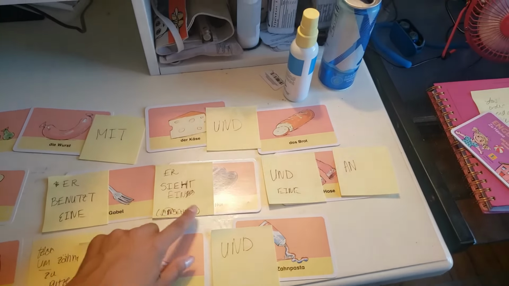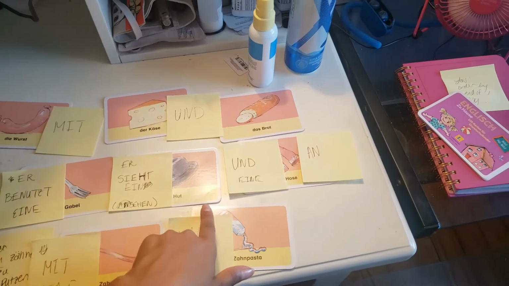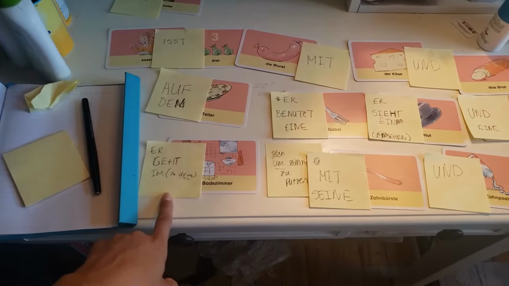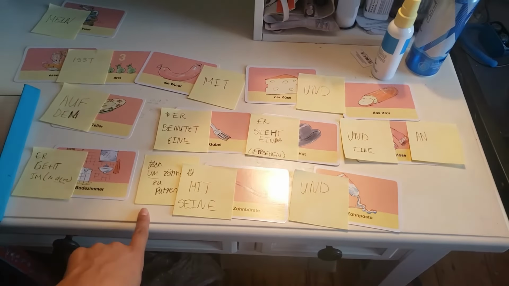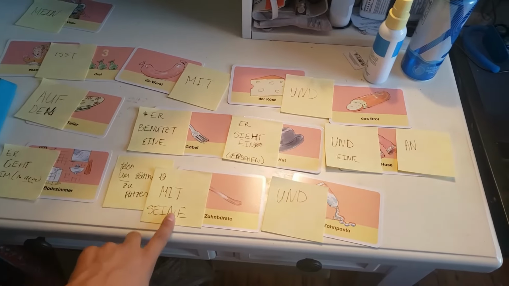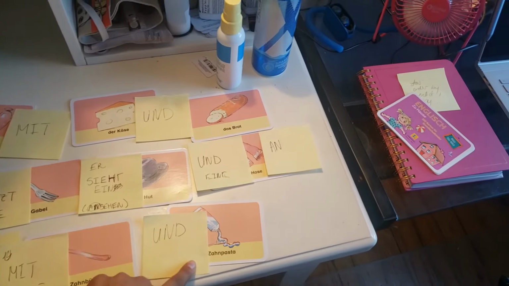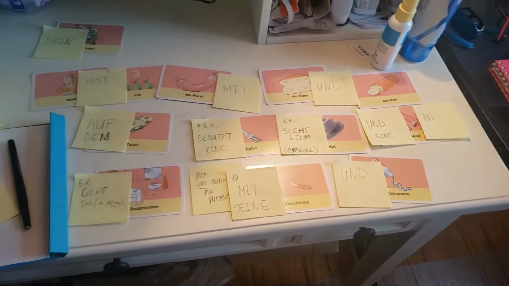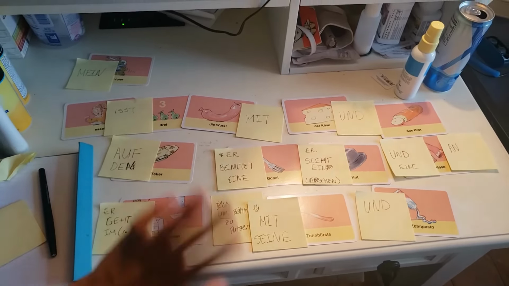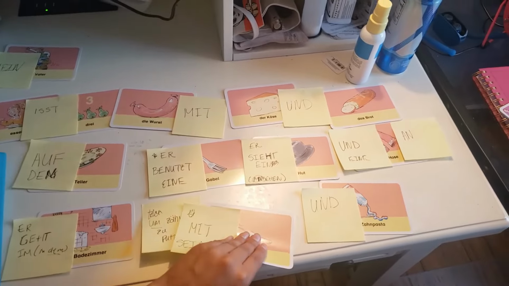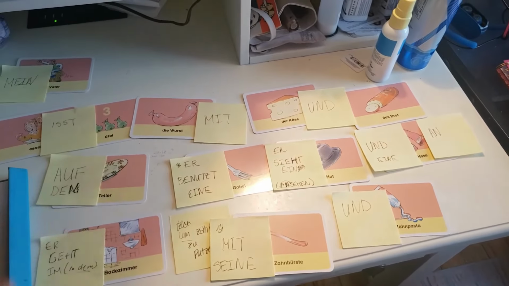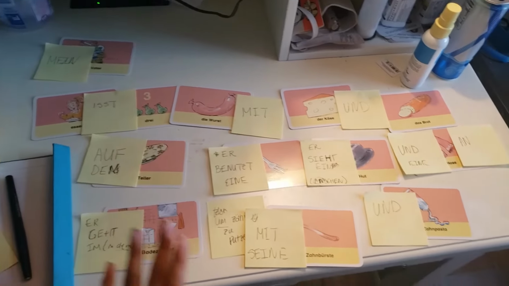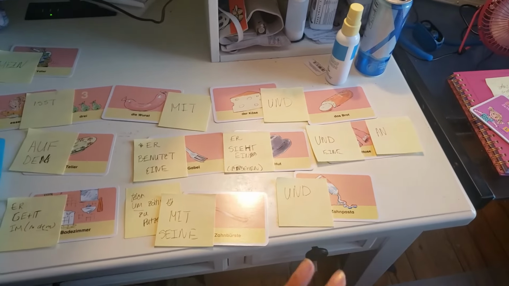Benutzt eine Gabel. Sieht ein Hut und eine Hose an. Geht im Badezimmer und Zähne zu putzen mit seiner Zahnbürste und Zahnpasta. So therefore we have created sentences from flashcards. So I would say don't use flashcards only to memorize words. That's great, but I would just mostly say make sure you're using them in a way where you can actually communicate something. So that way you're able to practice your writing abilities. Even if you don't know how to spell these words out yourself, you're putting them in a place where you can actually talk about something significant.